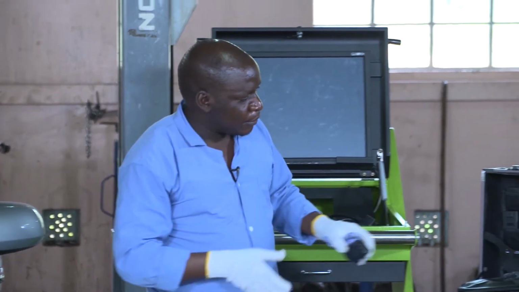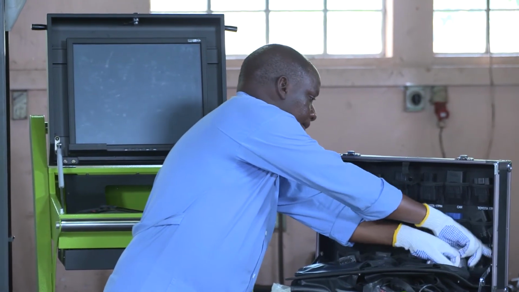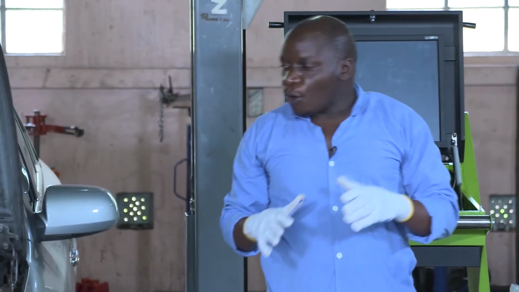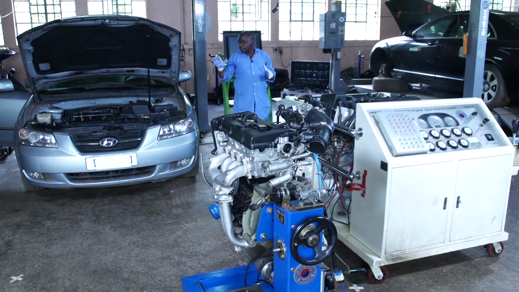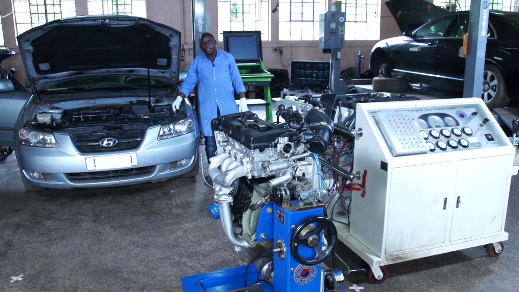By location, OBD1 is located in the engine compartment. OBD2 is located in the driver's compartment. This is such as of OBD. This is OBD1.